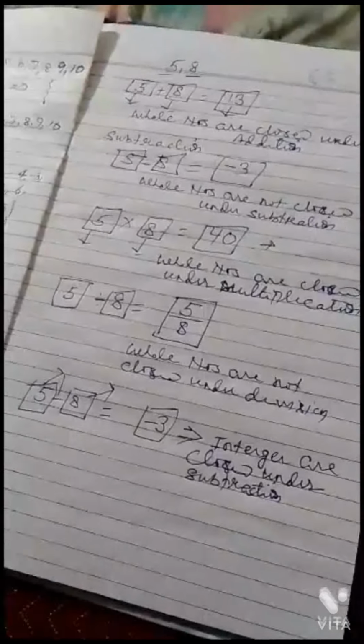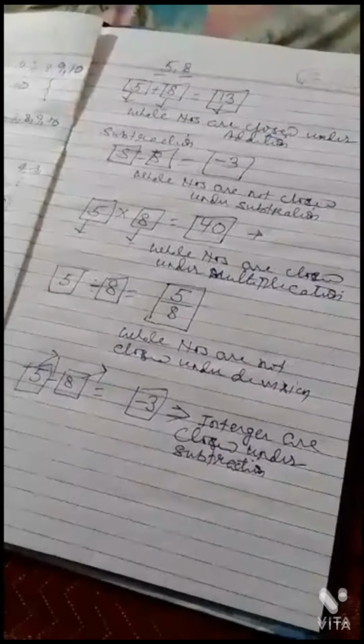So here in case of integers we have seen a different result in case of subtraction. So we can say that integers are closed under subtraction. So you have understood about the closure properties of the natural numbers, whole numbers, and integers.